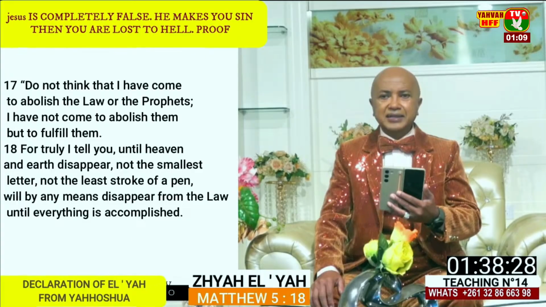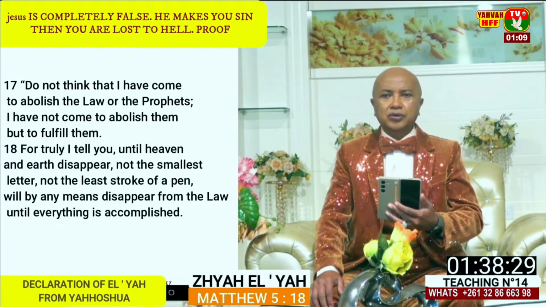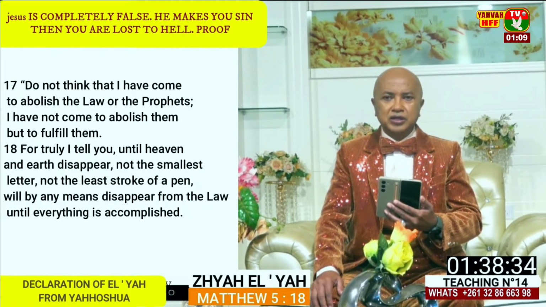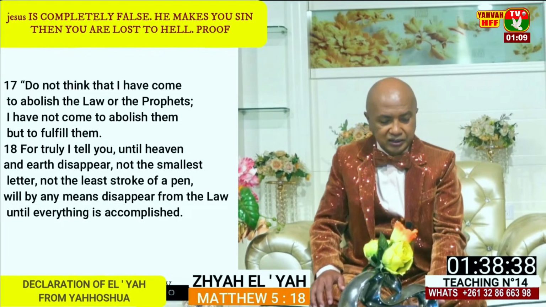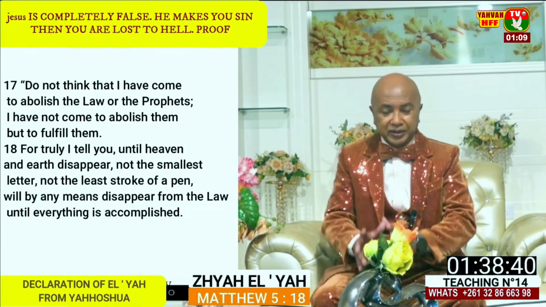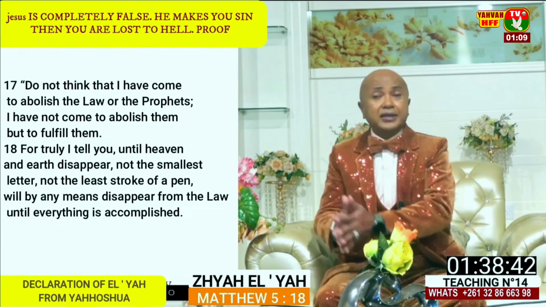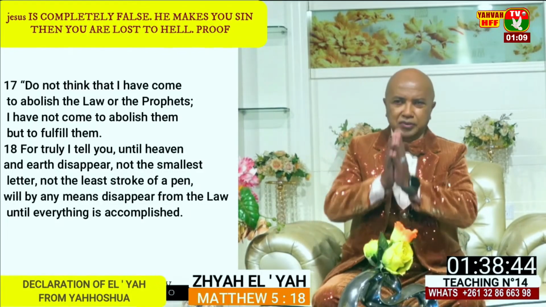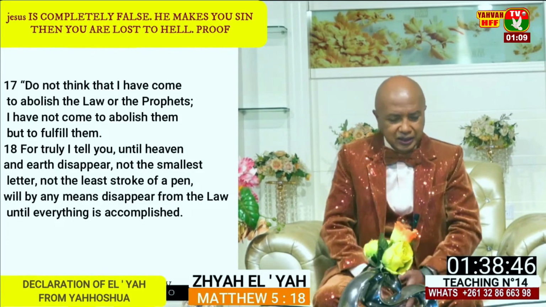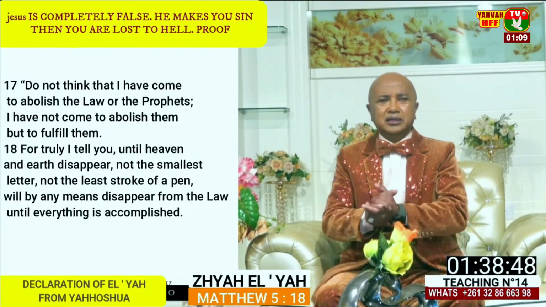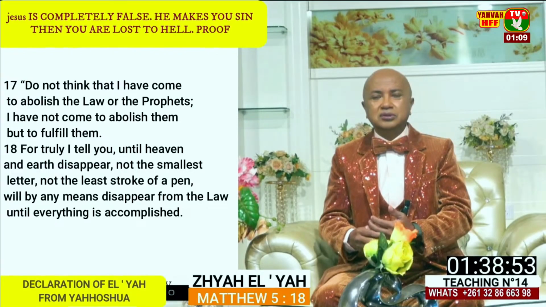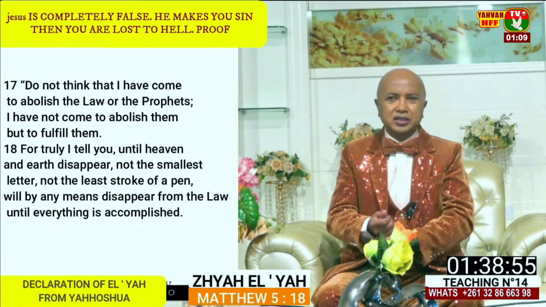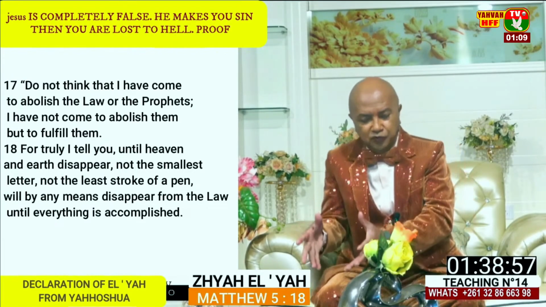Truly I say to you, till heaven and earth come to an end, not the smallest letter or part of a letter will in any way be taken from the law, till all things are done. So until everything is done, Yahushua has done everything, all of it, because he has done it on the cross. That is Romans 13:14, I think, that it's the love which is the accomplishment of the law.